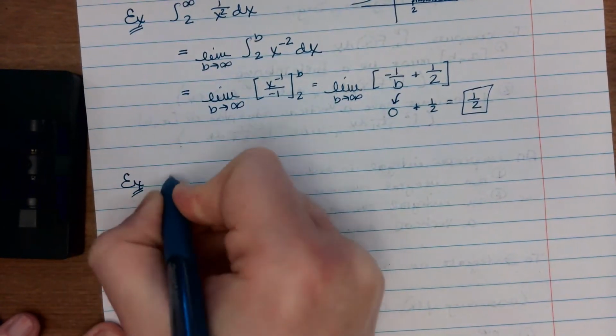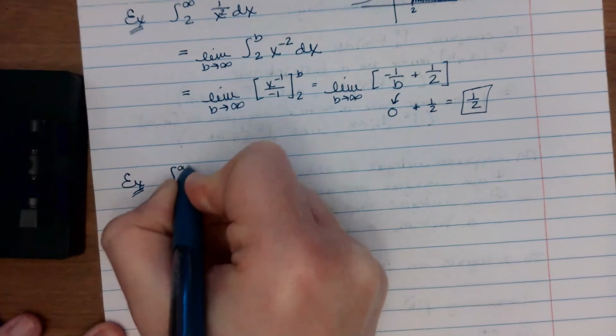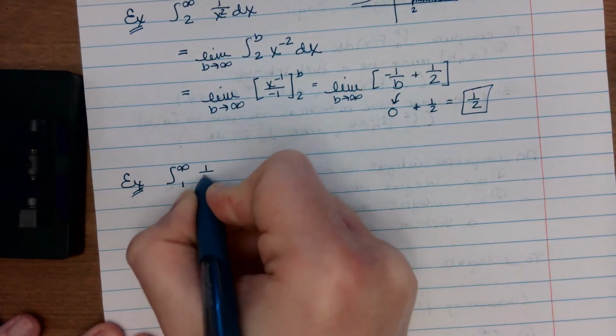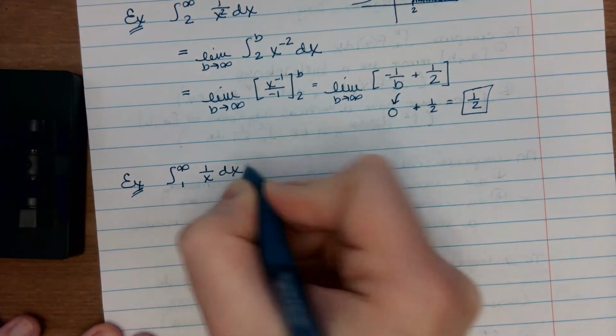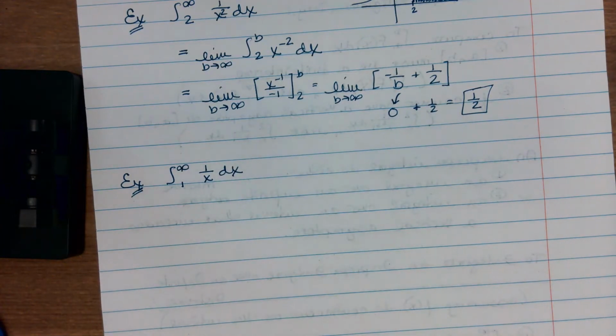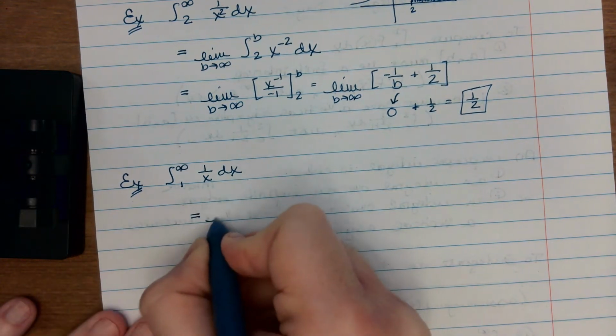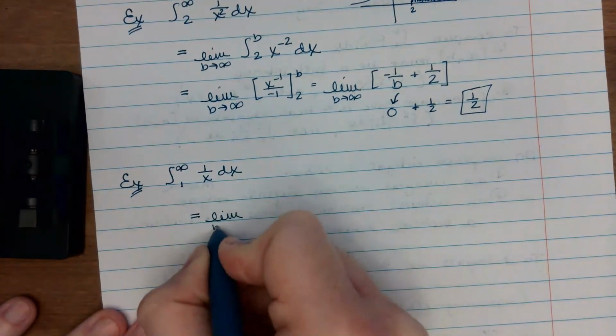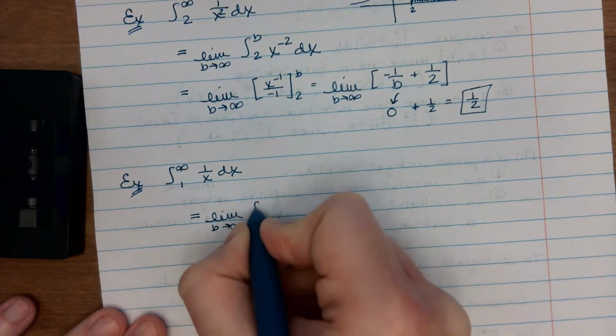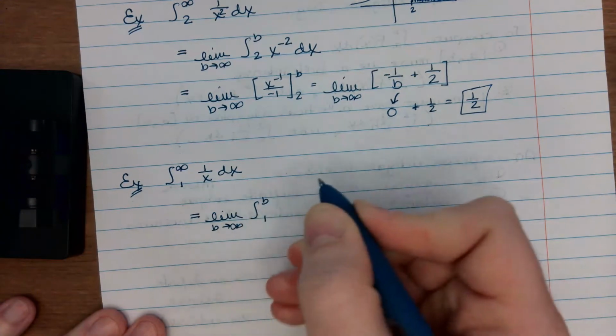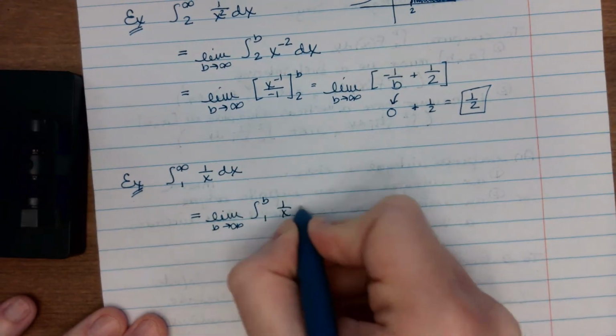Let's take a look at the integral from 1 to infinity of 1 over x dx. How about you push pause and see what you can do with this one? Assuming you've pushed pause and tried things, now I'm going to go. Limit as b approaches infinity of the integral from 1 to b of 1 over x dx.